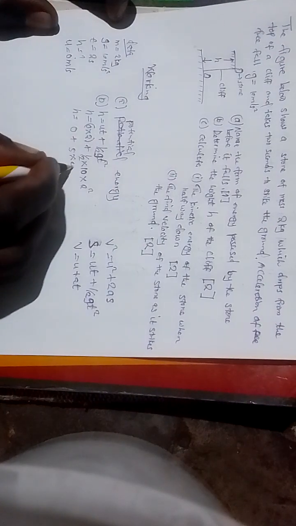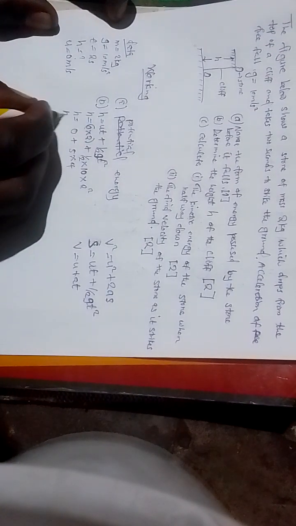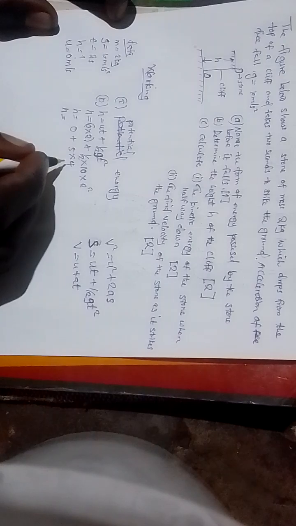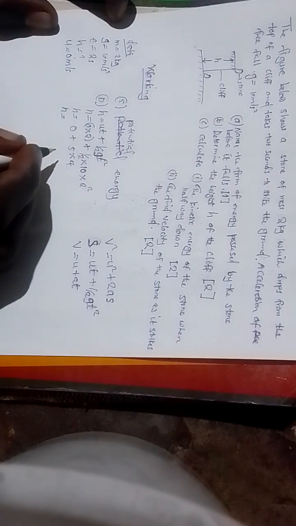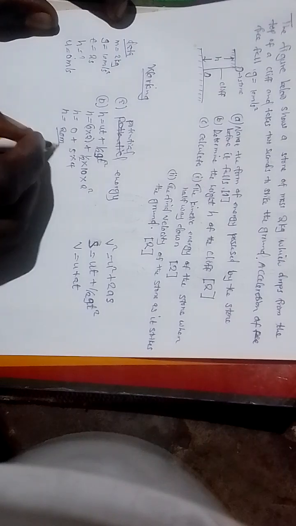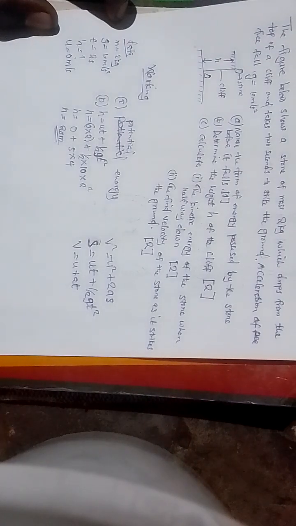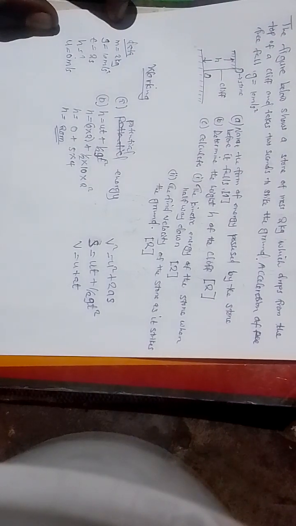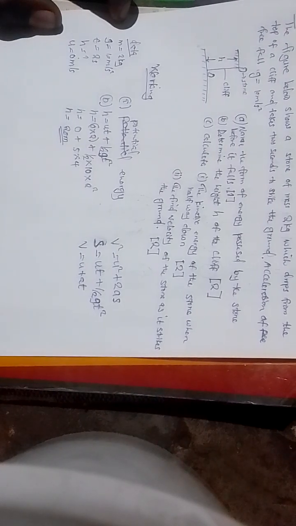We're going to get what? A 4. Then we can say h is equal to this 5 times 4, it's 20, plus 0 is 20 meters. This is our height. So that was 2 marks.